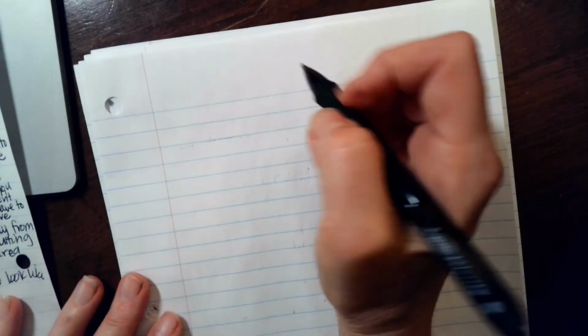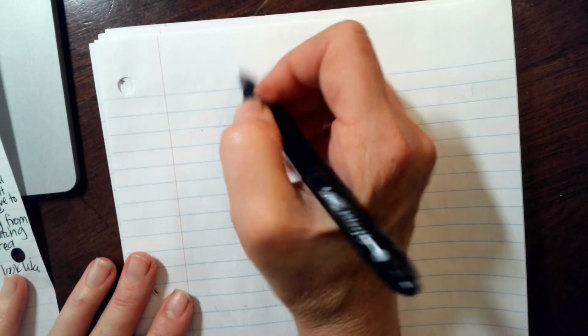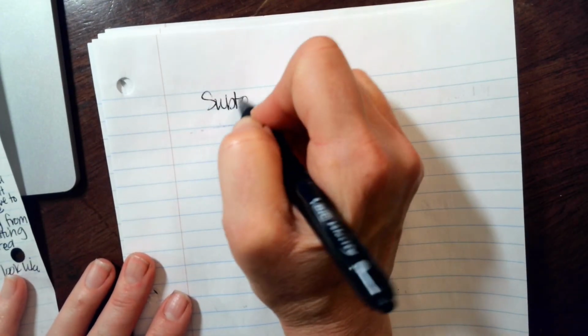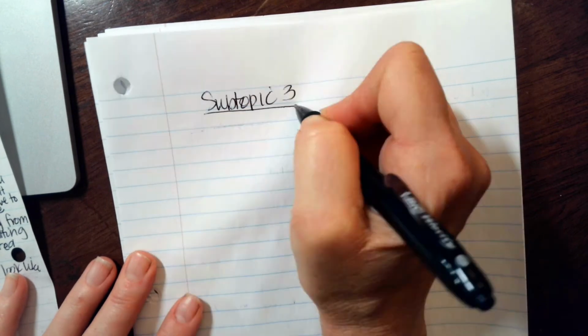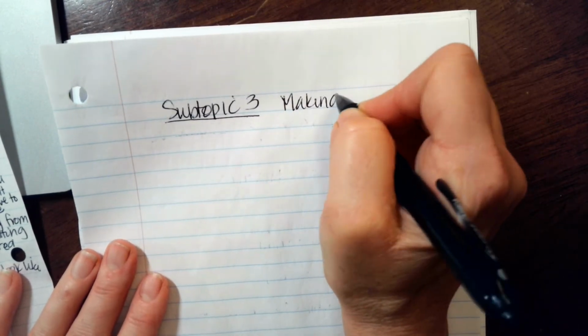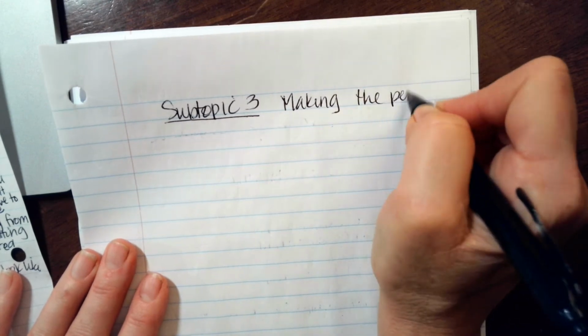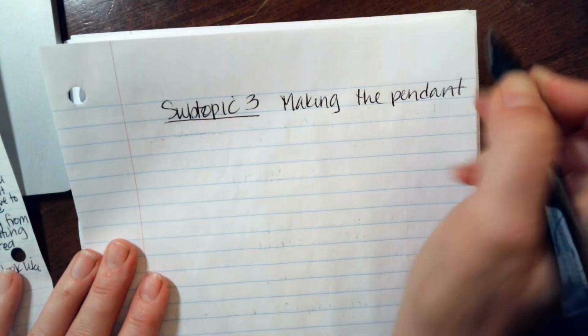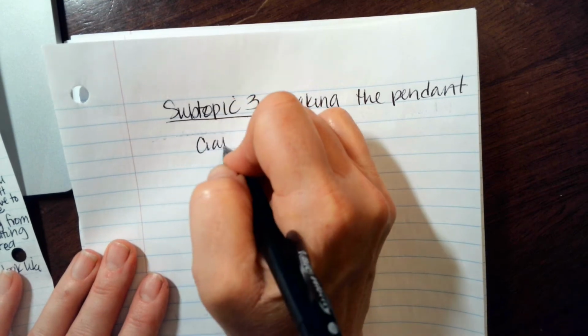And then my last one is designing your pendant. So I'm actually going to change that. I've decided that I like the subtopic of just generally making the pendant. So number 1, gather supplies.